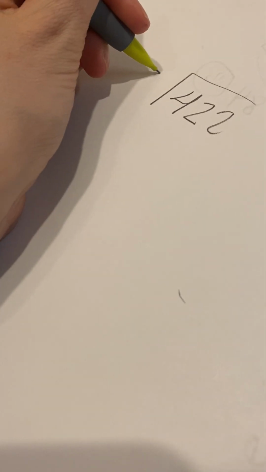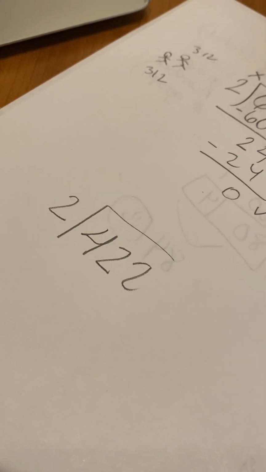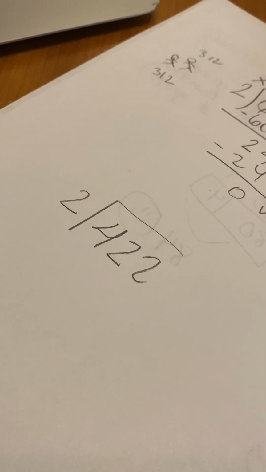Wow. My brain. There, give that one a shot. These work out pretty easily because I'm using even numbers, compatible numbers.